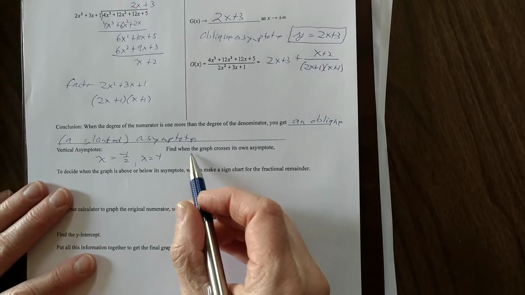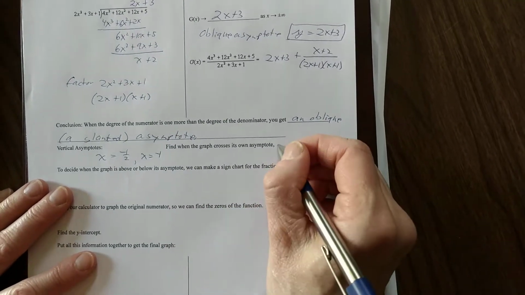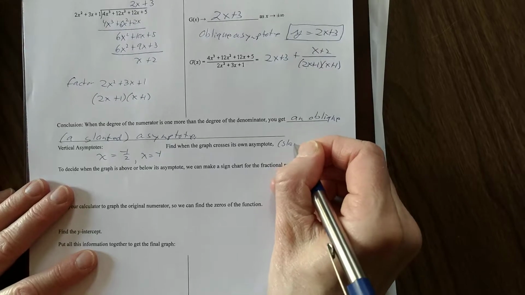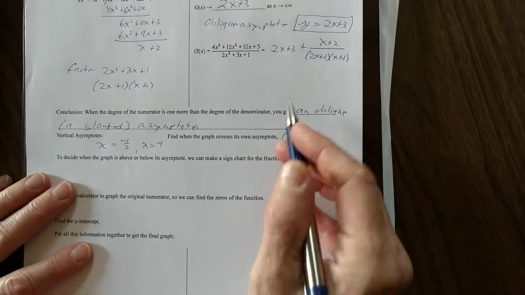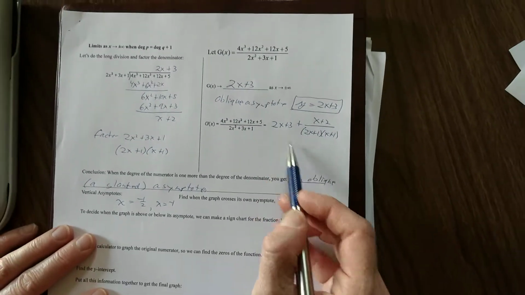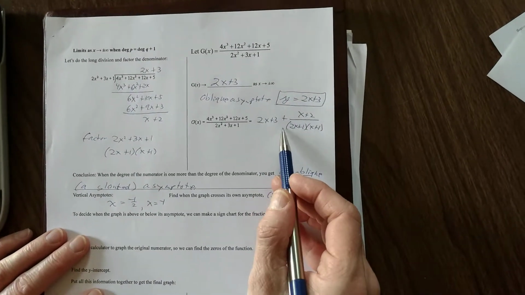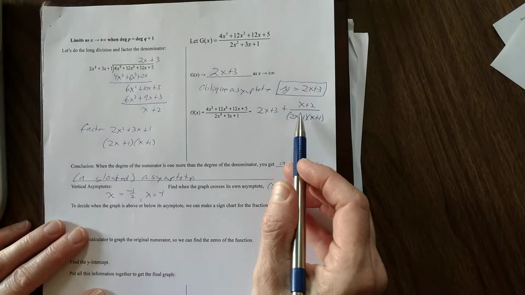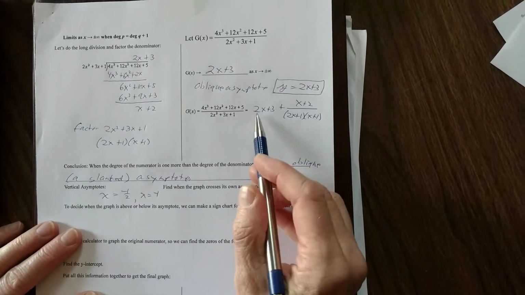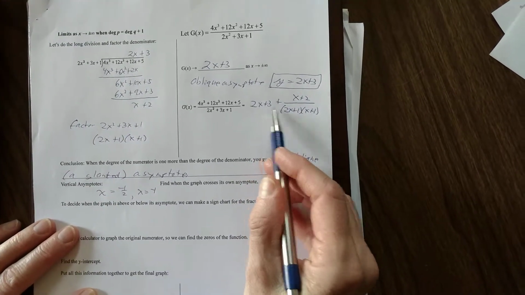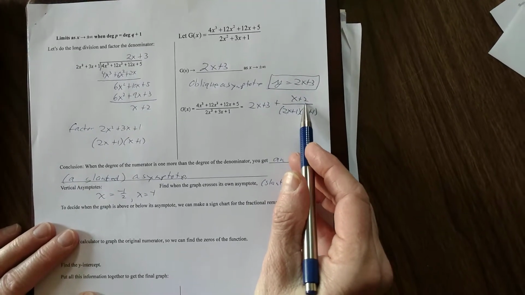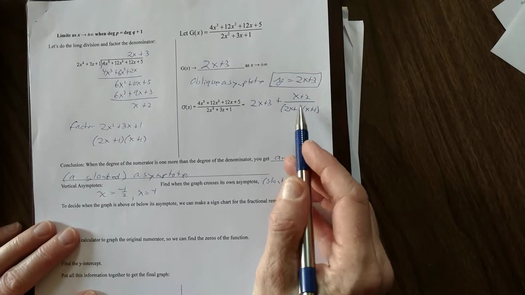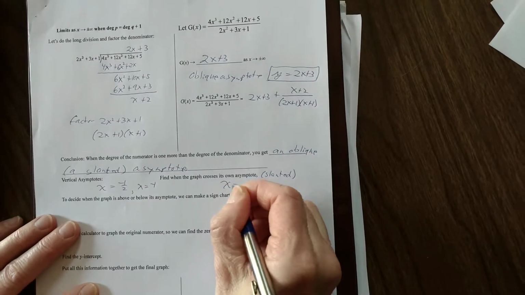Now I want to know when this graph crosses its own oblique asymptote, or its slanted asymptote. Well, when you look at the equation written in this form, you can see that it will be right on 2x plus 3 if we're adding 0. We add 0 when the numerator of the fraction is 0. Since the numerator is x plus 2, it's going to cross at x equals negative 2.